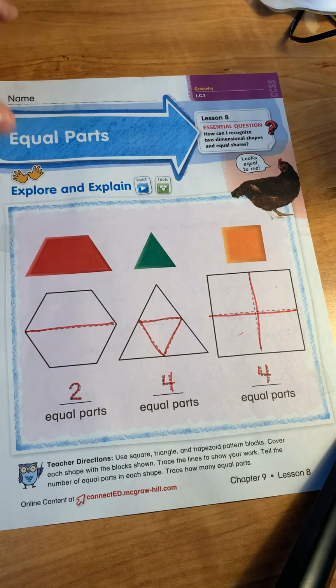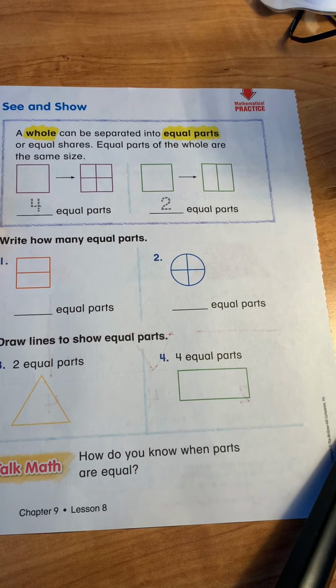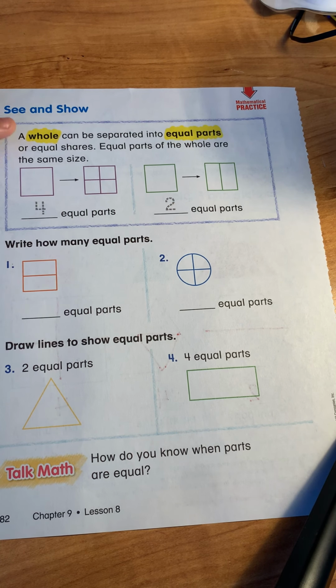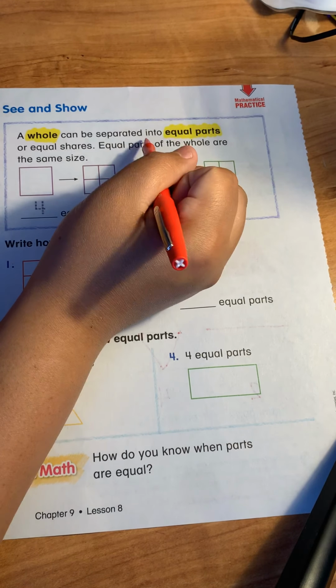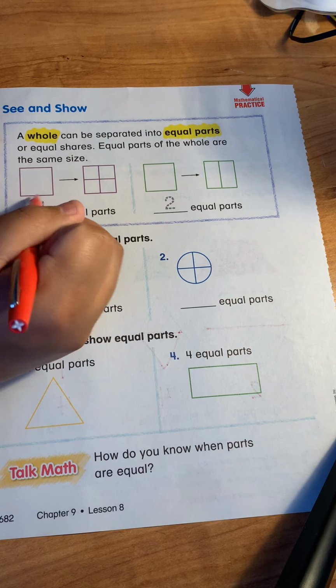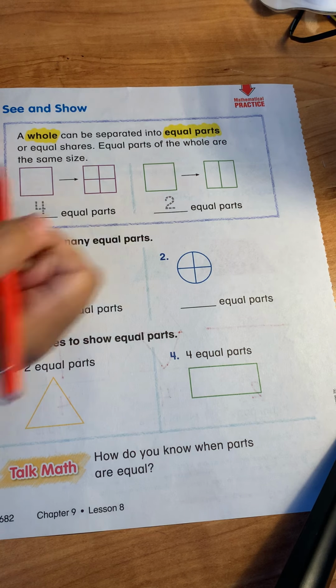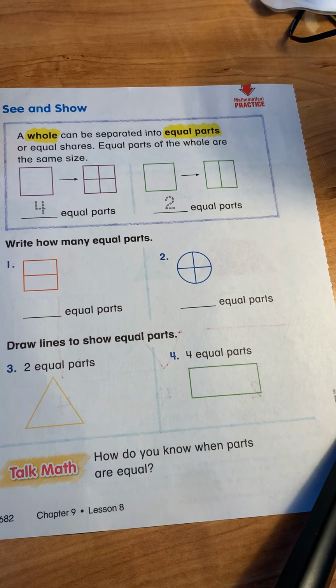All right. So now I'm going to turn the page over, and this is now page 682, and we're going to read what they're telling us up here, okay? A whole can be separated into equal parts or equal shares. Equal parts of the whole are the same size. So this is a whole. This is one whole square. And then we're taking this whole square and making it into equal parts, okay?